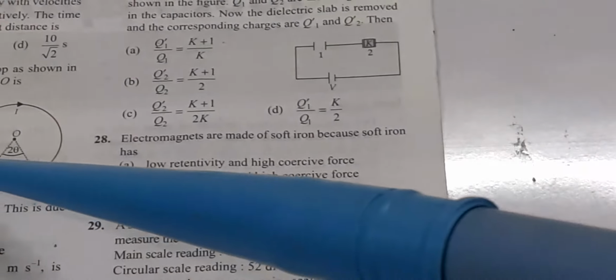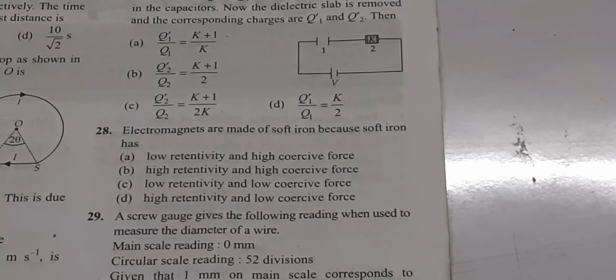Now the next job. Electromagnets are made of soft iron because soft iron has: A, low retentivity and high coercive force. B, high retentivity and high coercive force. C, low retentivity and low coercive force. D, high retentivity and low coercive force. Which one is correct? We have to see the property of soft iron.